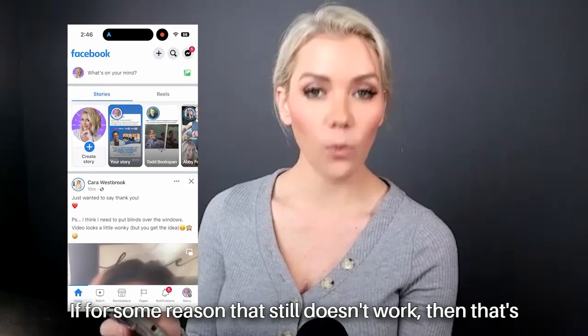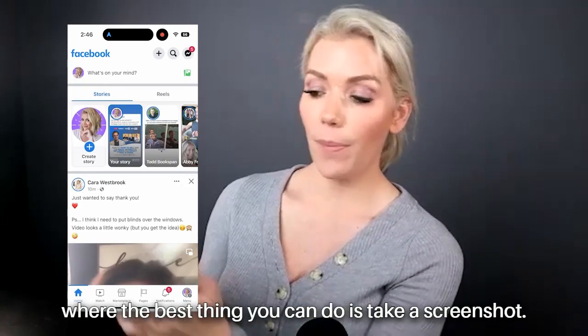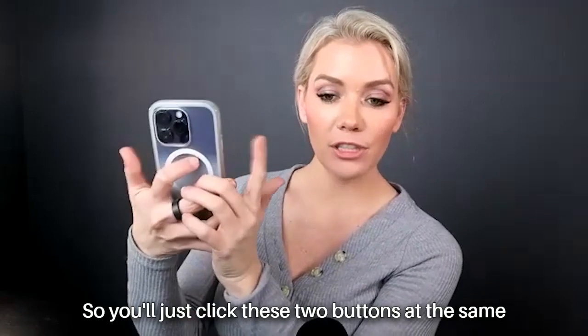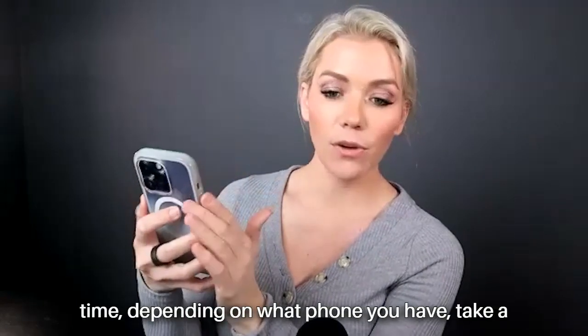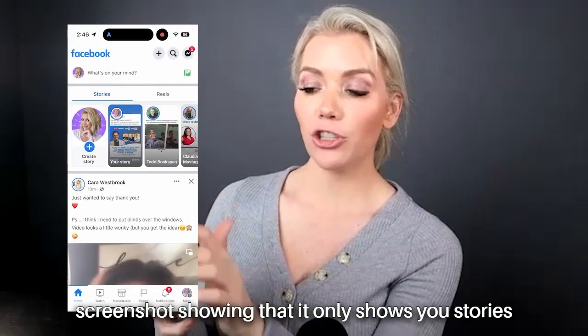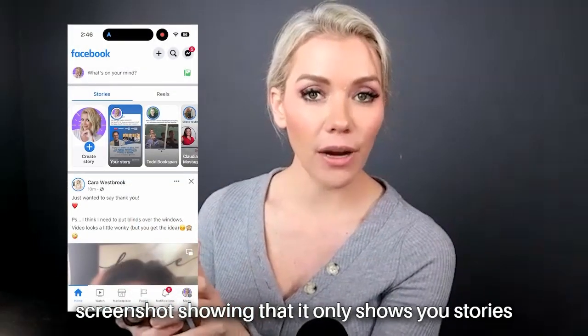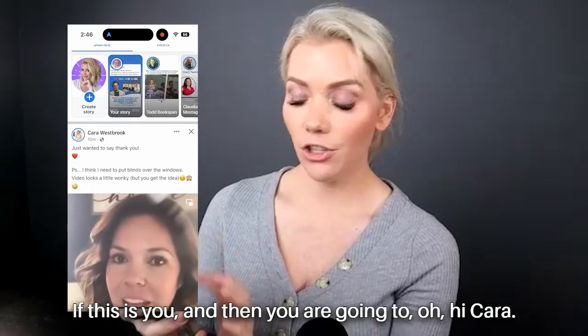If for some reason that still doesn't work, then that's where the best thing you can do is take a screenshot. So you'll just click these two buttons at the same time, depending on what phone you have. Take a screenshot showing that it only shows you stories right now, no reels, if this is you.